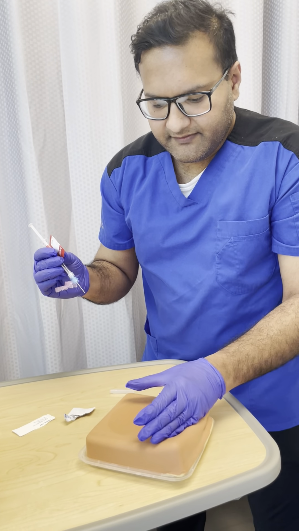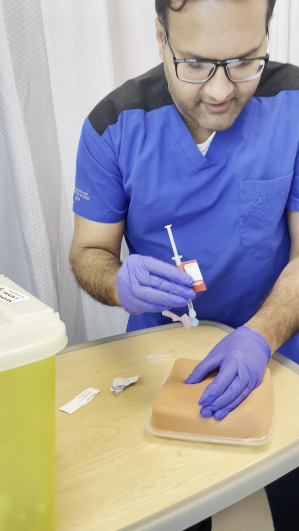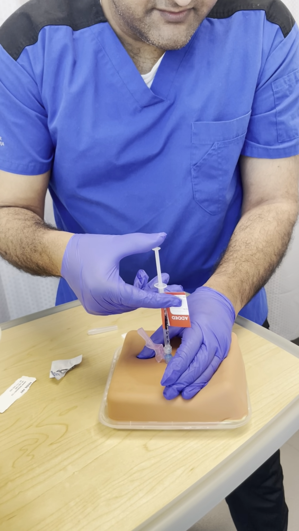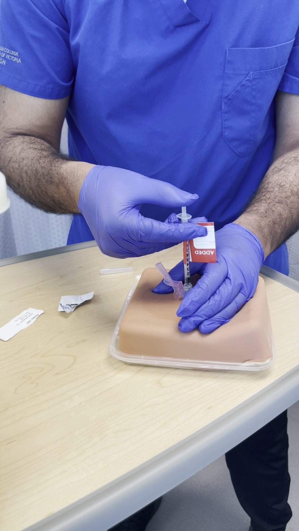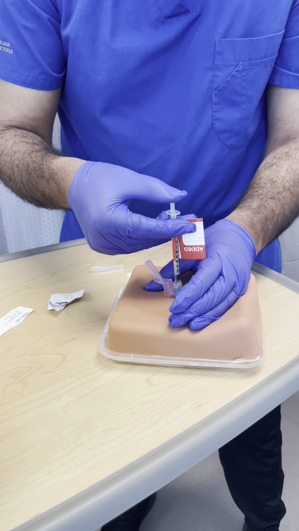So with that, using the Z-track method technique, once I grasp a little area, I'm going to go 90 degrees in a dart-like motion. After doing so, I'm going to slowly inject. Once I have injected all, I am going to wait 10 seconds before removing the needle from the injection site.